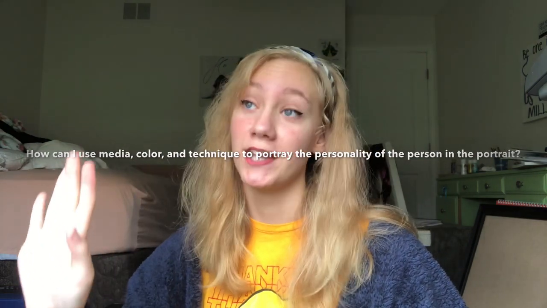My sustained investigation question was, how can I use media, color, and technique to portray the personality of the person in the portrait? Because I can mainly draw people and I wanted to draw my friends. I'm trying to do them in the order I drew them.